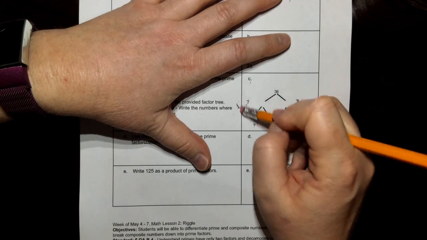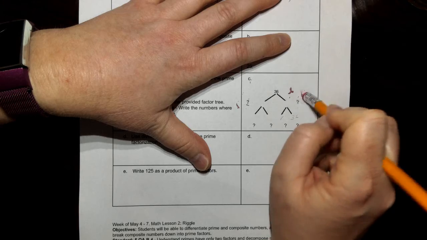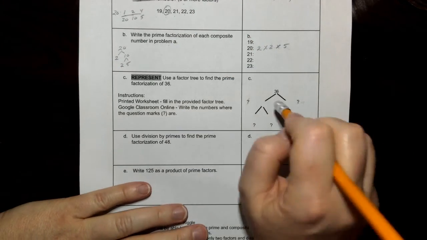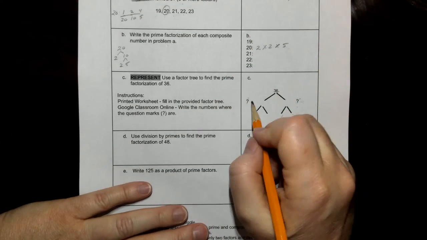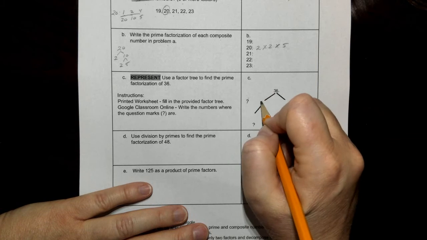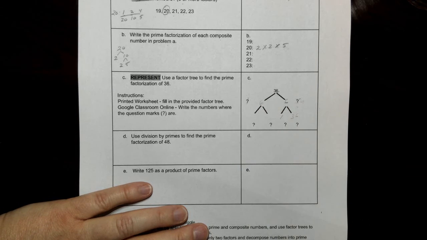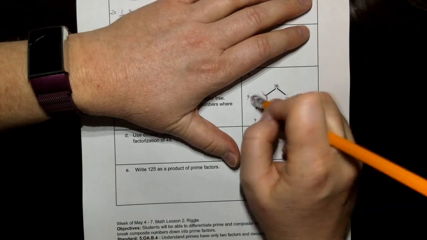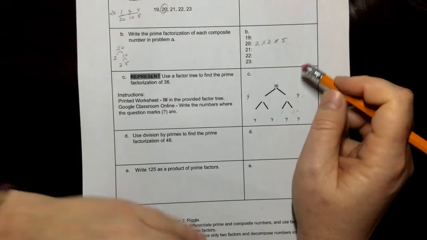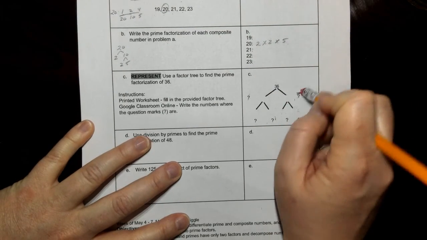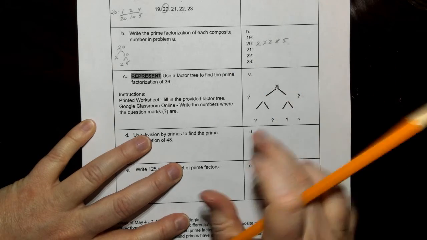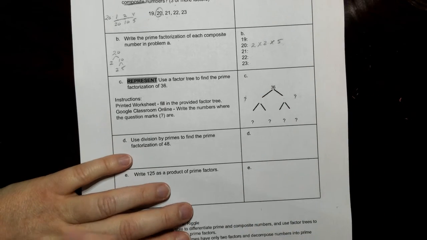So you pick your 2 numbers to start with. Erase my question marks and fill them in. Or if you're doing this at home, then just put in your numbers. Let's say you did 6 times 6. What other numbers work? 9 times 4 works. So pick your favorite, whichever one you want to work with, and then get it down to its prime factors.